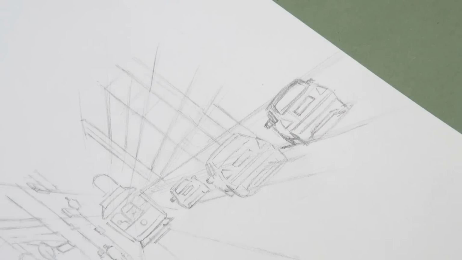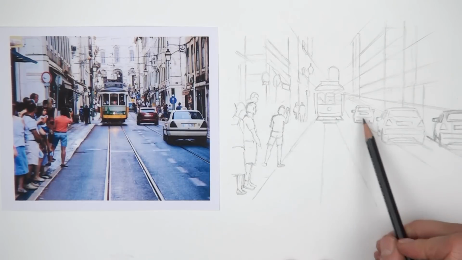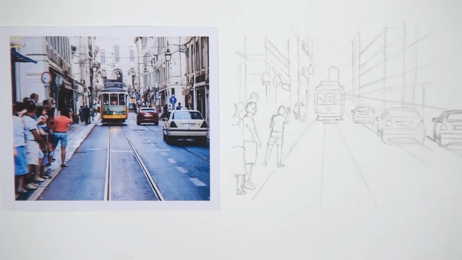And it's as simple and as complicated as that. As you get further into the distance, they become that much easier because they become more abstract as they get further away. Now, like the cars, the figures on the left-hand side probably need a little bit more forethought before you go straight in with ink, unless you're really, really confident.